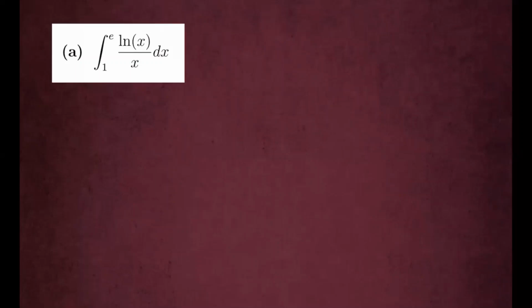Okay, so let's integrate this. Now, it's a definite integral, right? So I'll show you guys 2 different ways to do it. You can change the limits of integration based on your u substitution, or don't change them, and at the end, come back to the x variable and plug in 1 and e. So what are you going to select u to be? Because this is a u substitution, right? We can't just use the power rule.